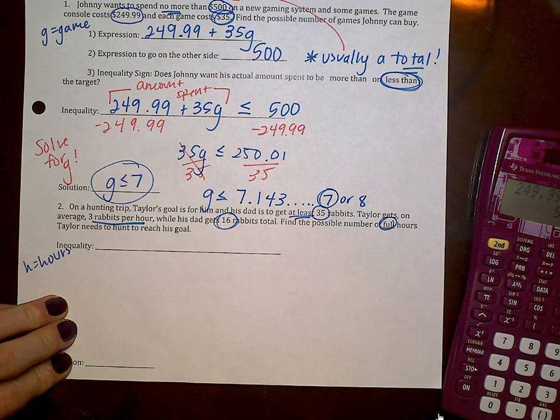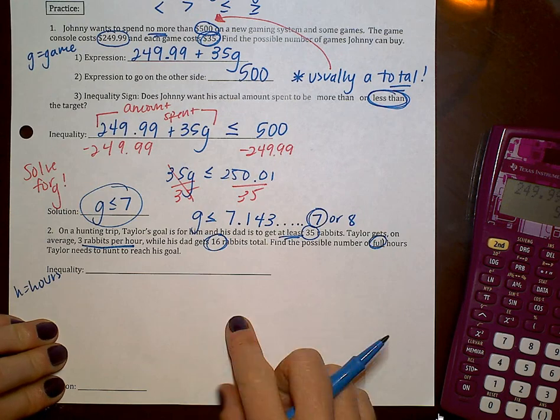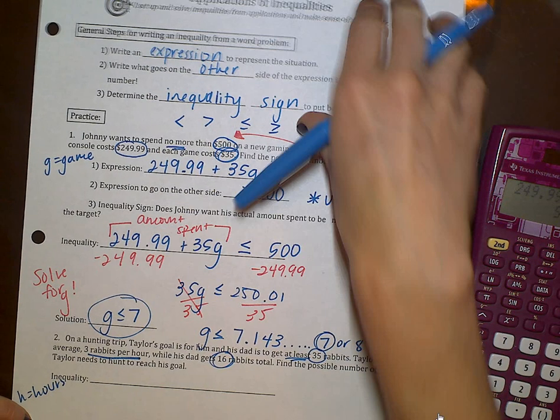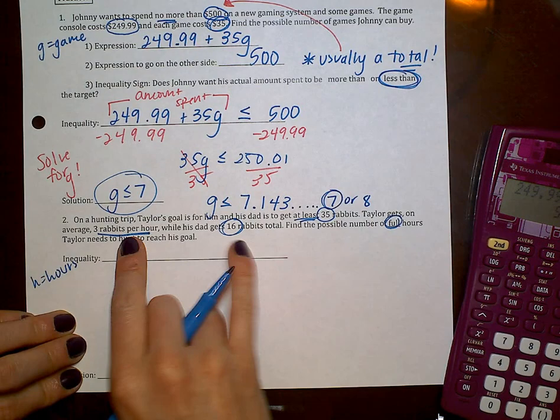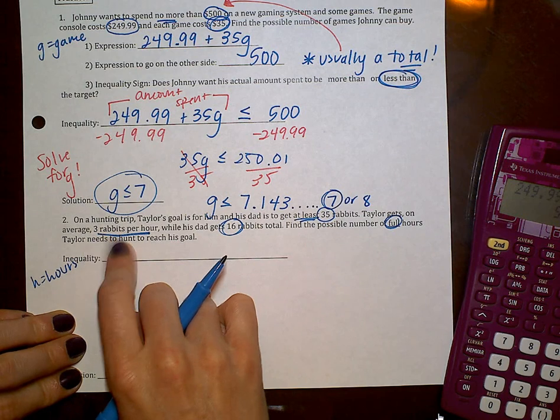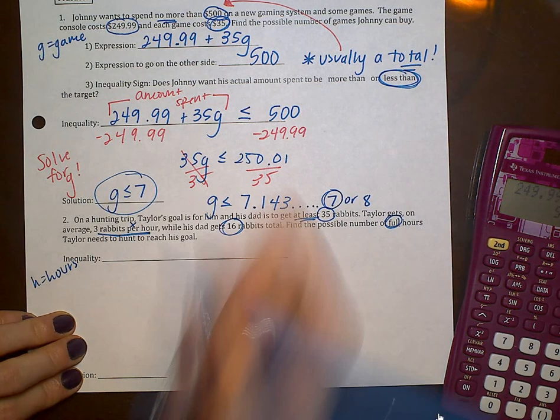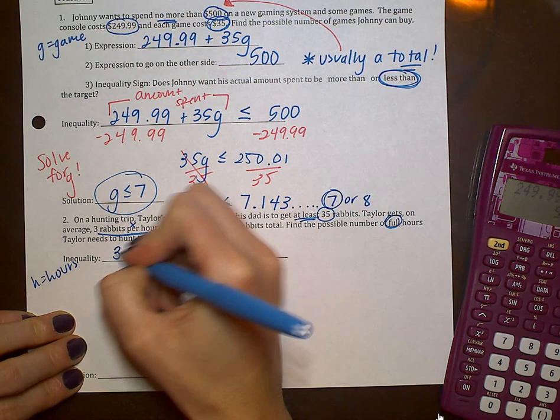That's what I'm trying to figure out. How many hours does he need to hunt to reach his goal? So on the left-hand side, I'm going to write an expression to represent the situation. So I've got Taylor and his dad hunting rabbits. Now, Taylor, he gets 3 per hour. I know that per means multiply, so I'm going to multiply 3 times H.